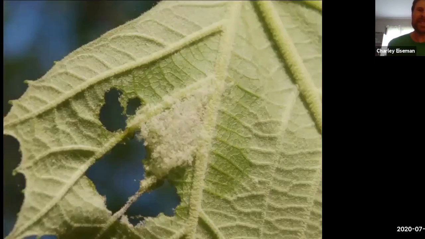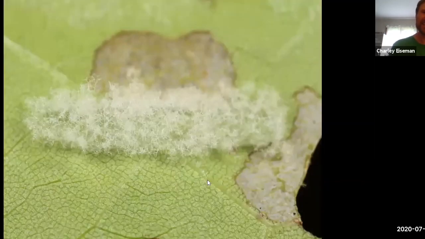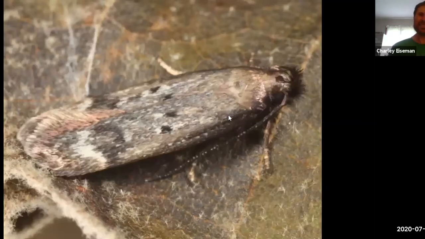And then on sycamore, there's this little caterpillar that doesn't have a common name, but it harvests the fuzz from the underside of the leaf, the little trichomes, and piles them up and lives in that little shelter, and then it eats around that. This is another little cylinder of fuzz. And the adult, it's a gelechiid moth. So this family is known as the twirler moths because a lot of the adults kind of twirl around when they're sitting on a leaf.